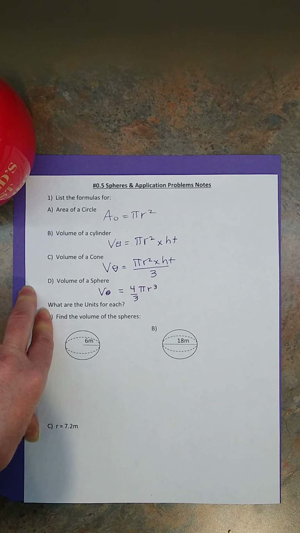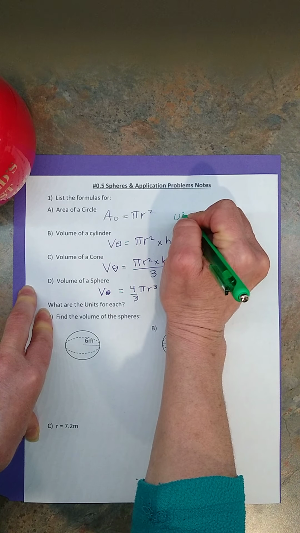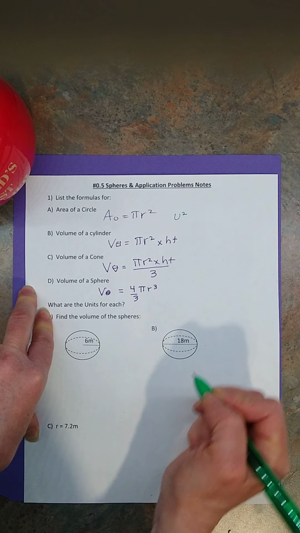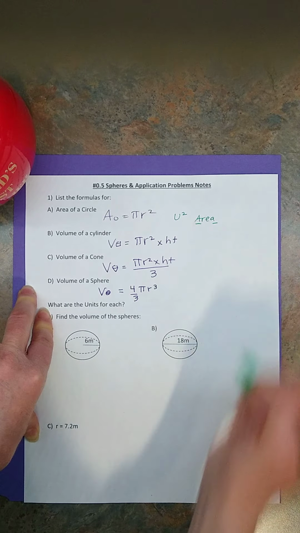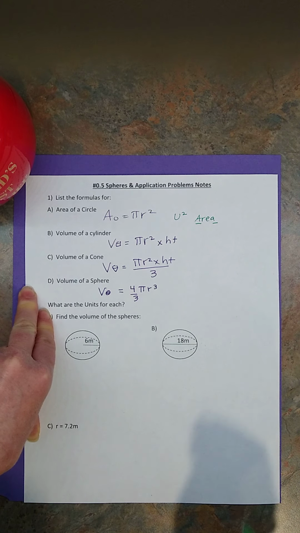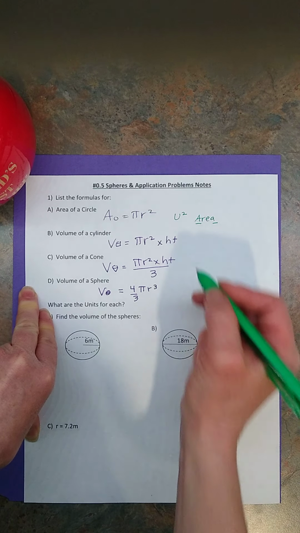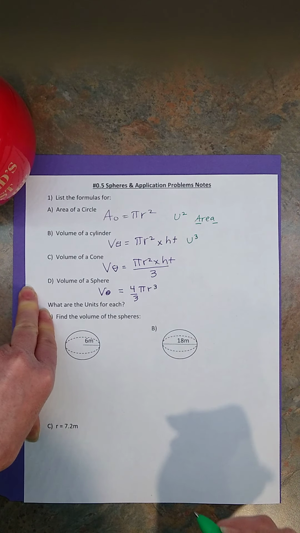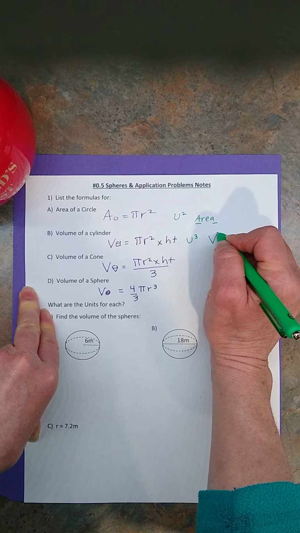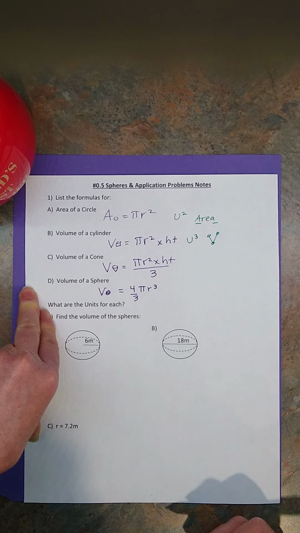Do you remember the units for area? The units for area are squared. Remember, we wrote the word area has 2 A's, and so maybe that can help you to remember that the units are squared. The volume of a cylinder, anytime you have volume, it's going to be units cubed. And maybe you can think of a big V with 3 dots on it. Maybe that can remind you that the units are cubed.